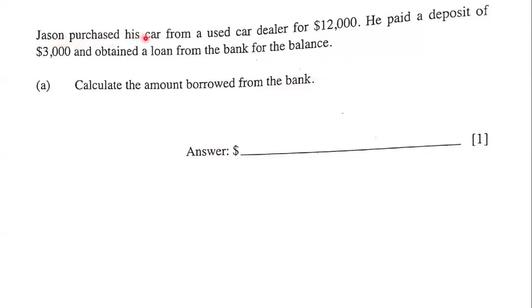Jason purchased his car from a used car dealer for $12,000. He paid a deposit of $3,000 and obtained a loan from the bank for the balance. Calculate the amount borrowed from the bank.